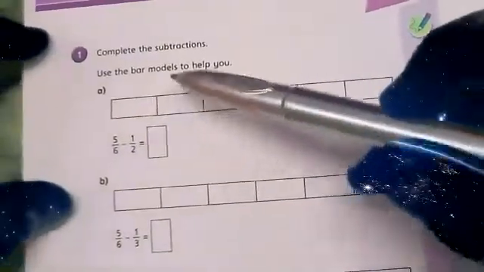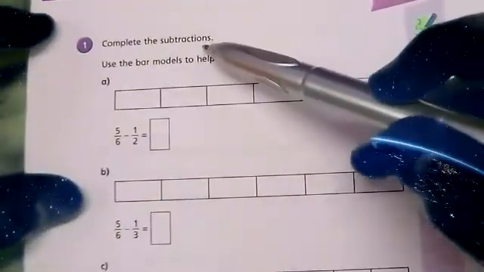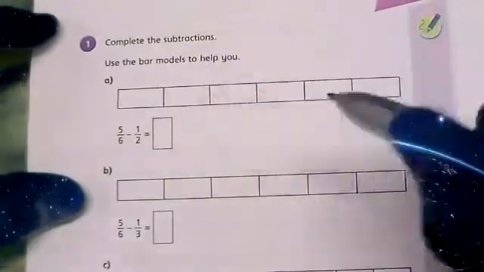So, complete the subtractions, please read. Use, and remember, let's underline it. Remember what it is. Use the bar models to help you. 5 sixths, take away a half. Right. Let's go back to the basics that we've been doing all term.